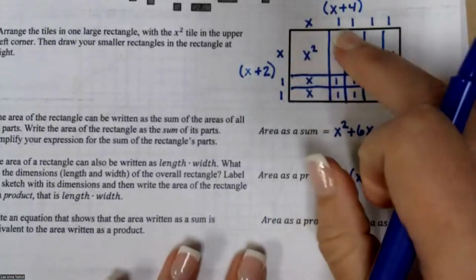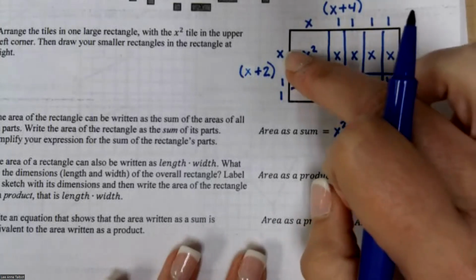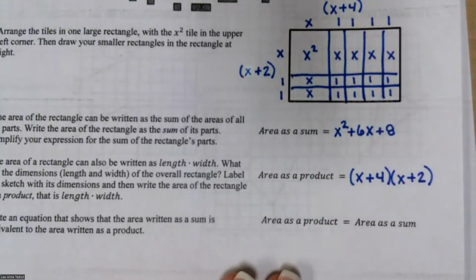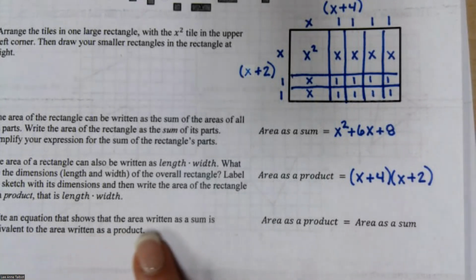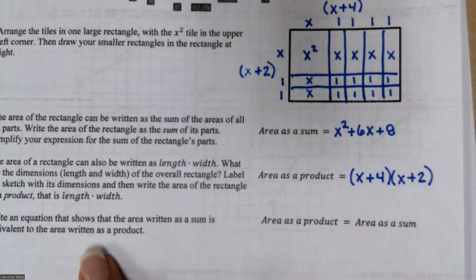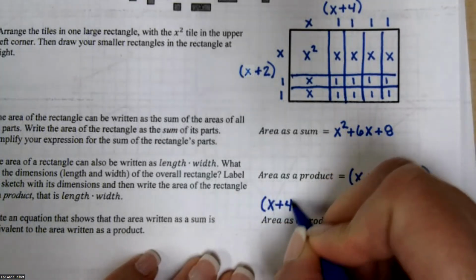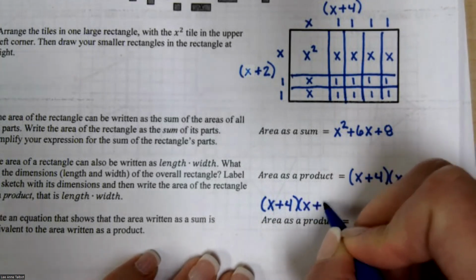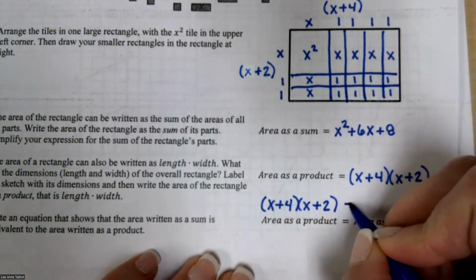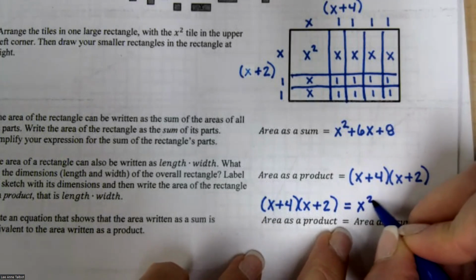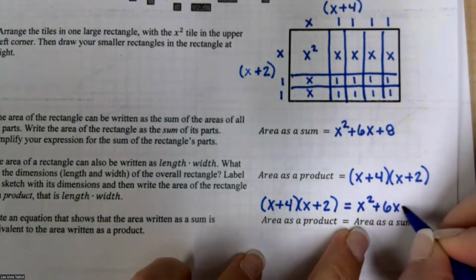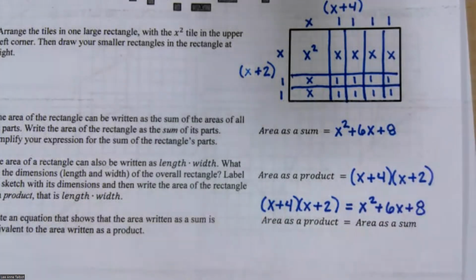So x plus 4 times x plus 2. Write an equation that shows the area written as a sum is equivalent to the area written as a product. X plus 4 times x plus 2 equals x squared plus 6x plus 8.